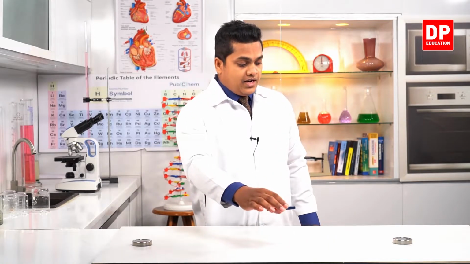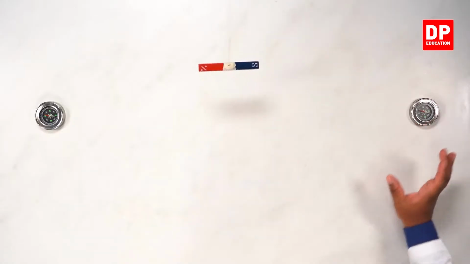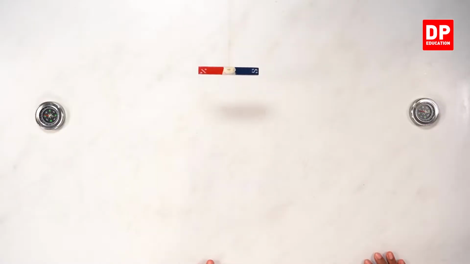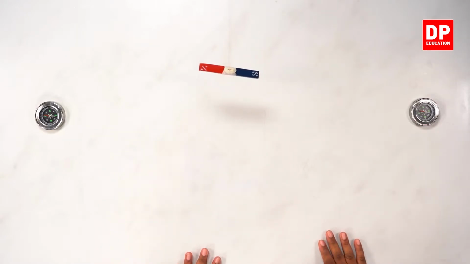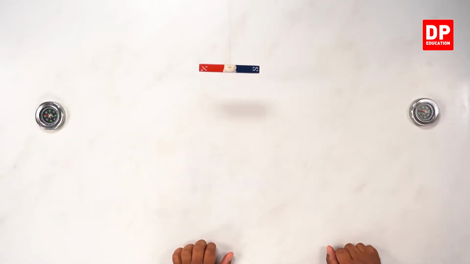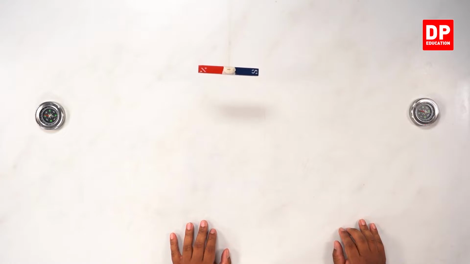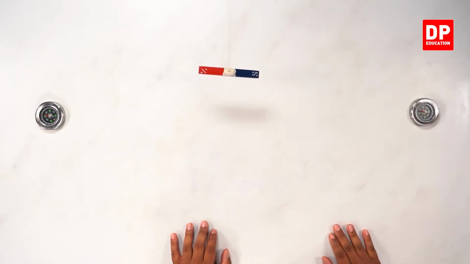Now once again I am going to check which direction this is going to turn to, right? So we'll wait until the magnet finishes the rotation. Right, my dear children, you can observe that once again all three of these instruments align in the north and south directions. From this we can conclude there is an external magnetic field around our earth. That's why these instruments are aligning towards the north and south directions.